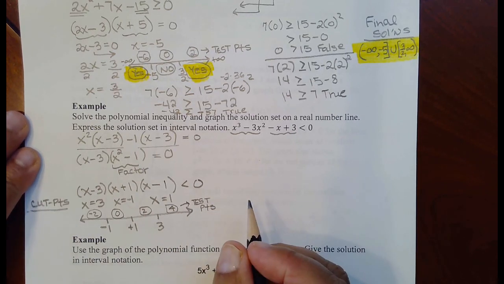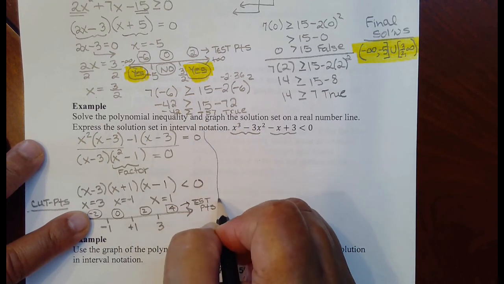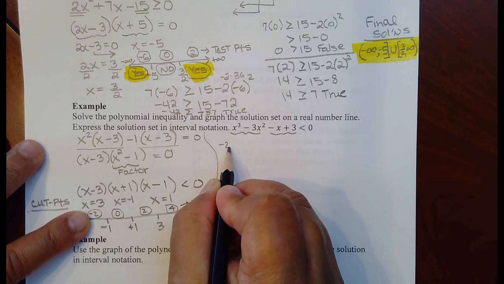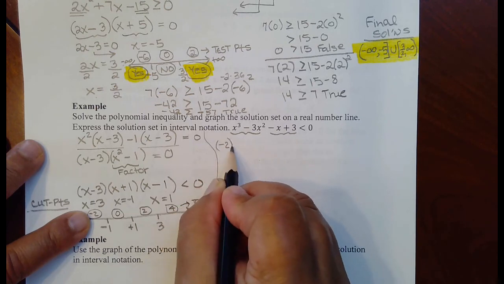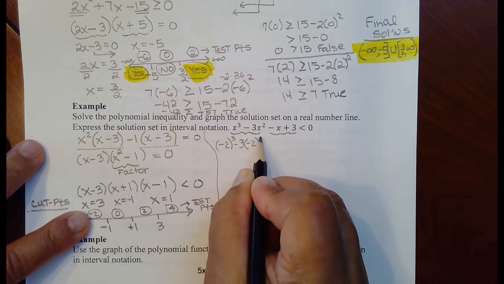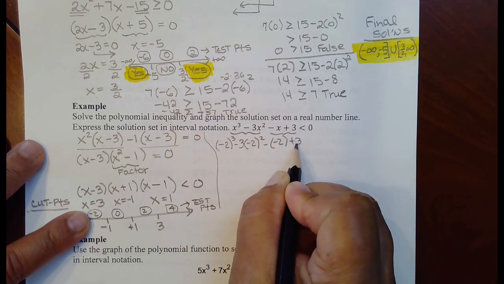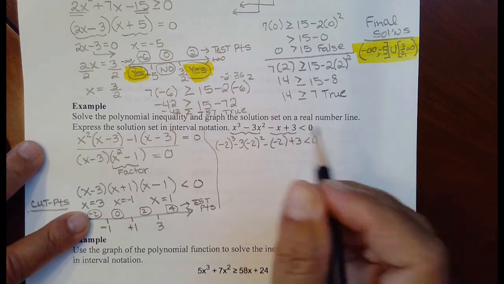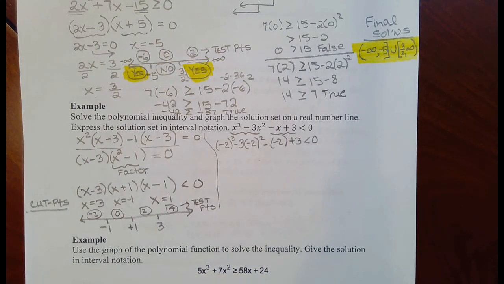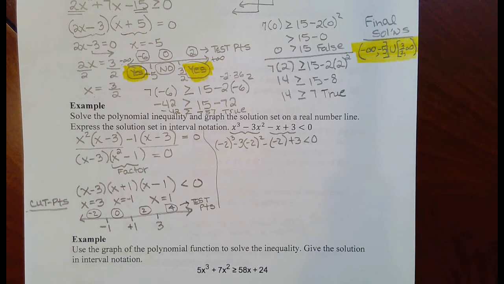Okay, so I'll try to squeeze all this in. Okay, here I go, testing -2. Okay, so it's -2 cubed, then it's -3, -2 squared, minus -2 plus 3. Is that less than or equal to 0? Now I'm going to put this in the calculator just to reserve room. So this is going to be -8. It's going to be 4 times -3, which is -12.